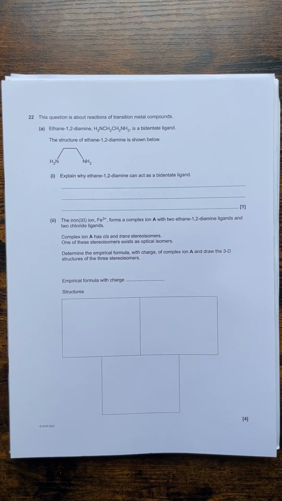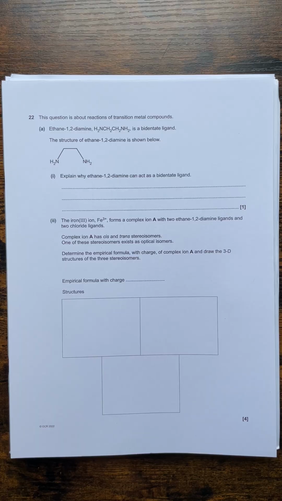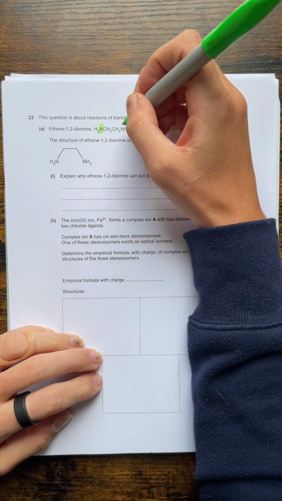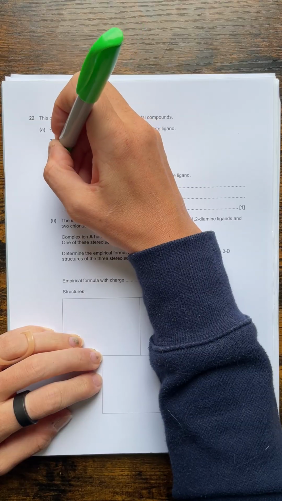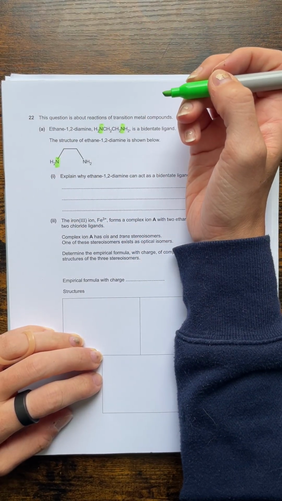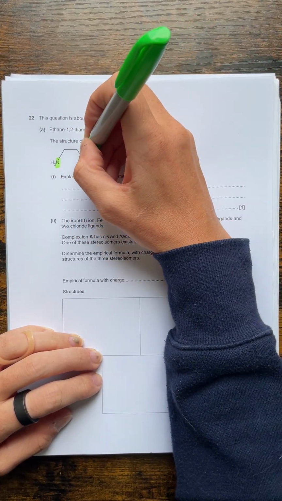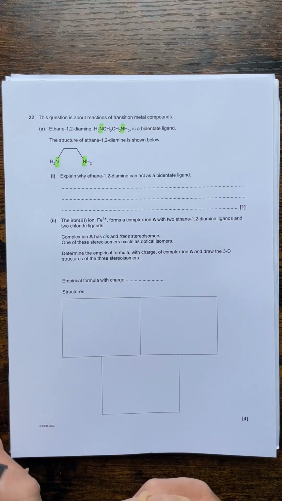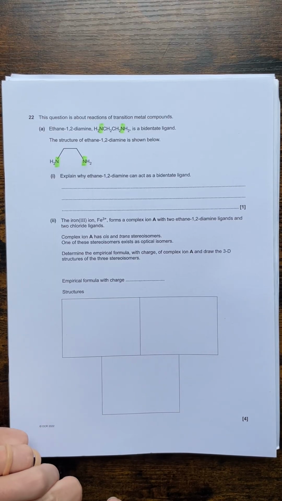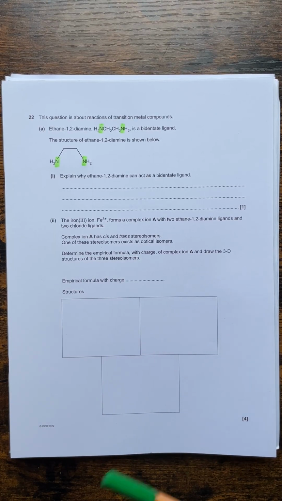So it's not just a case of we need there to be two lone pairs, we need there to be two different atoms that each have a lone pair. So obviously in the ethane 1,2-diamine, it's the two nitrogens that are going to have the lone pair. So you'll have one coordinate bond coming from there to your central transition metal and one coordinate bond coming from there. So I guess we do need to be a bit specific in that sense.